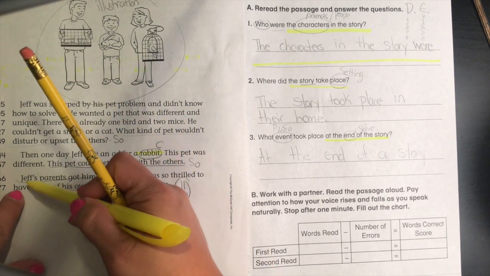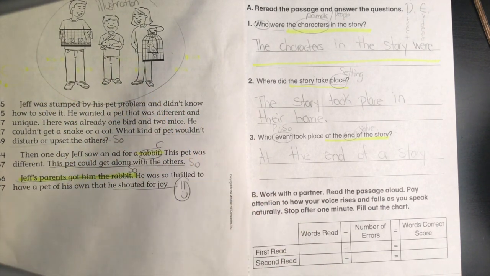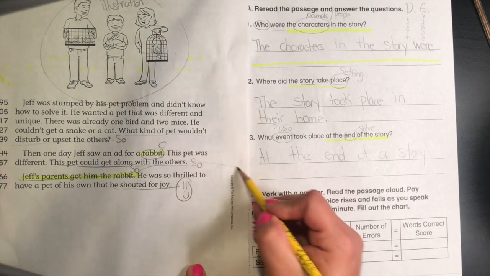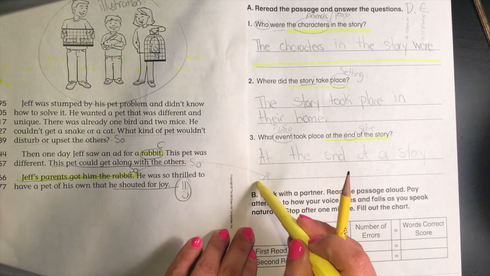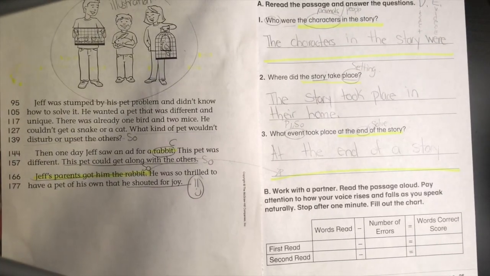That's right. We wrote it here. Jeff's parents got him the rabbit. So put that text evidence statement right here for number 3 and highlight when you're done. I'll give you 1 minute.